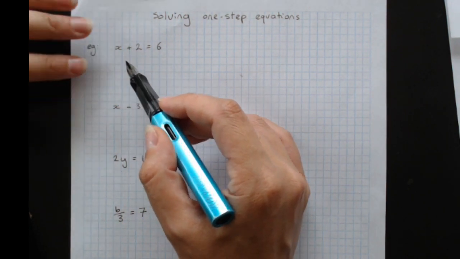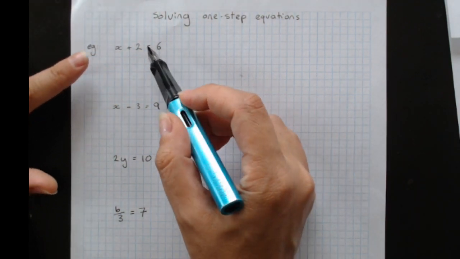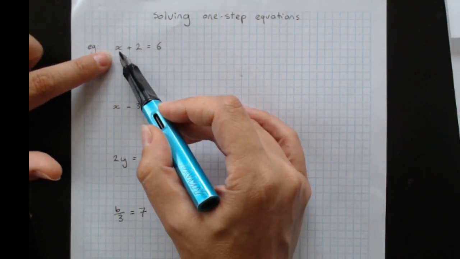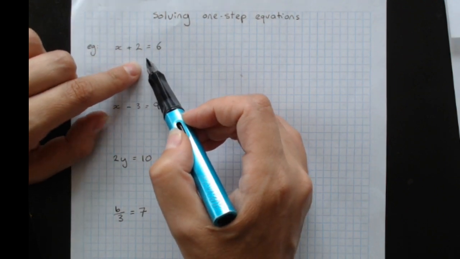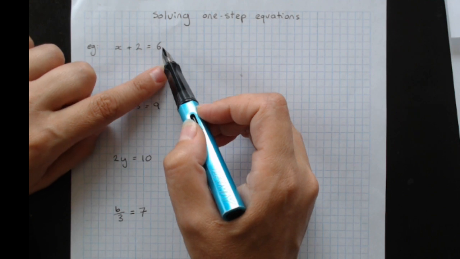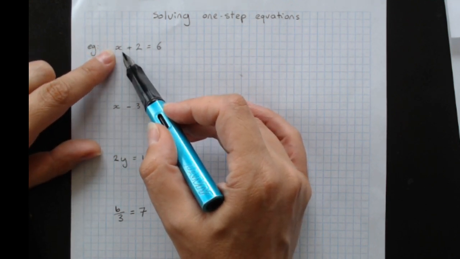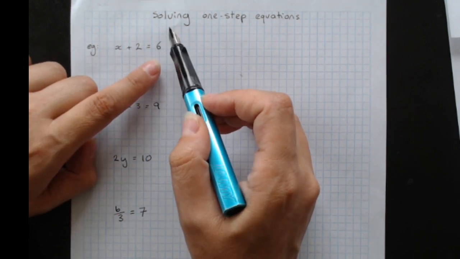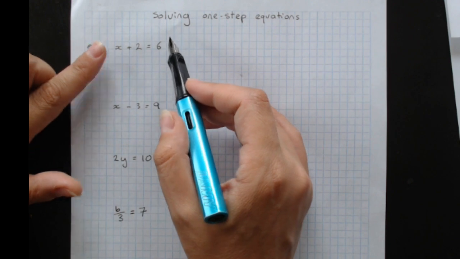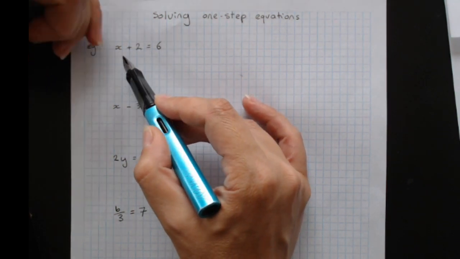A really good way of thinking about a one-step equation is that this is illustrating a situation where someone thought of a number and didn't tell you. They added 2 and they got 6. So they're thinking of a number that you don't know, and we'll call that x. Add 2 to that number, and the result is 6. Now you can see the answer here. It's 4, because we know that 4 plus 2 is 6.